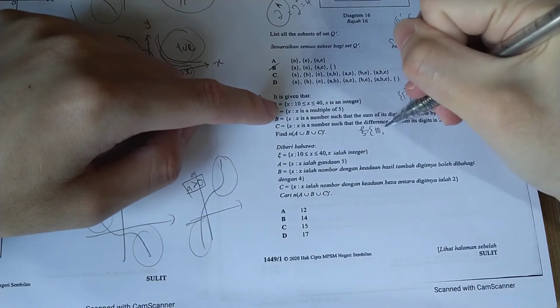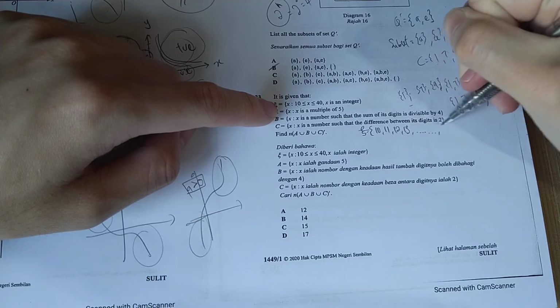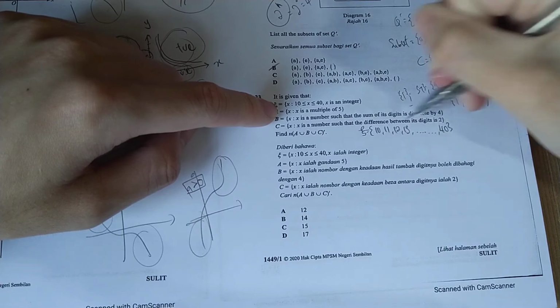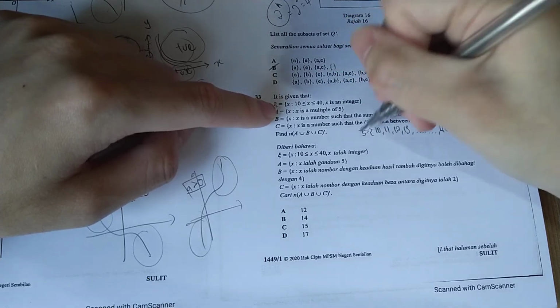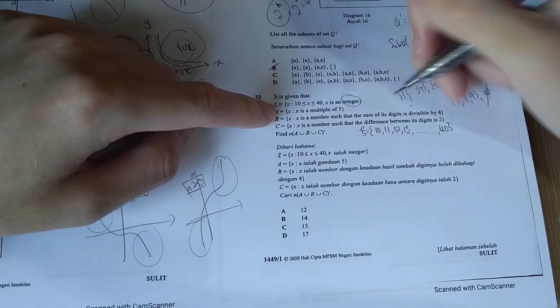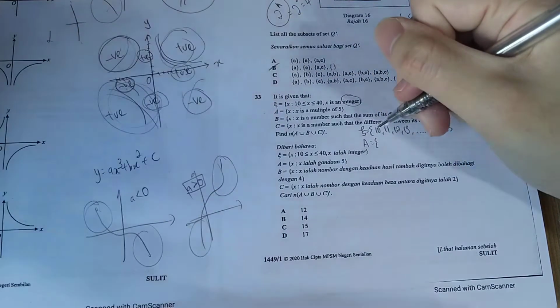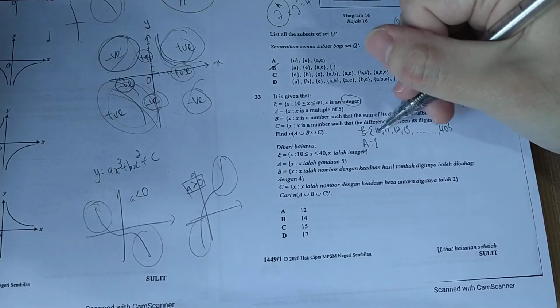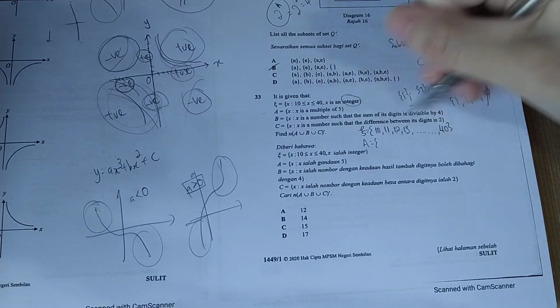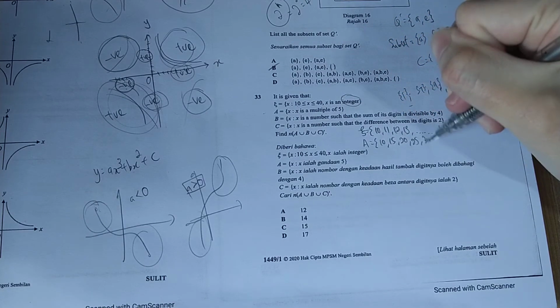So 10 until 40. I will not write every number because there are too many numbers. I will just put dots like this, so you know it's every number from 10 to 40, except all integers. All integers means all whole numbers. Set A: X is a multiple of 5. But you don't list 5, 10, 15, 20, 30, 35, 40, 45. No. You only list the multiples of 5 that are in the universal set. So 10, 15, 20, 25, 30, 35, 40 only.